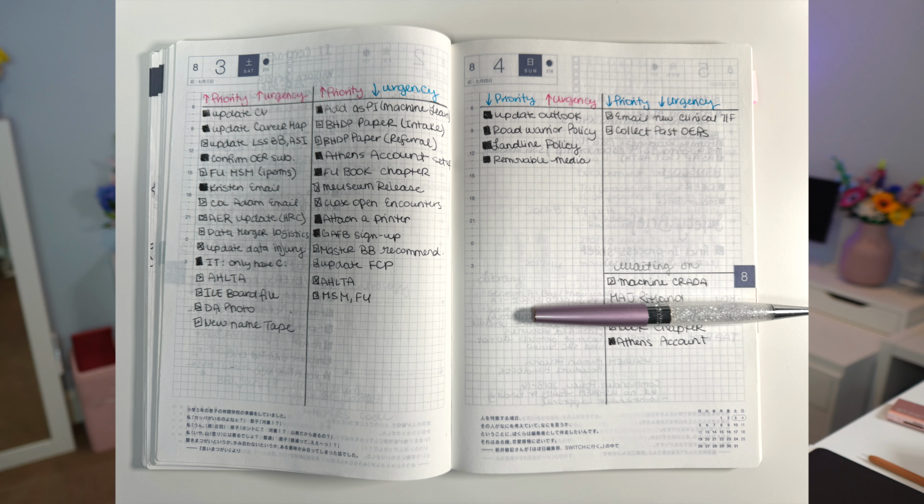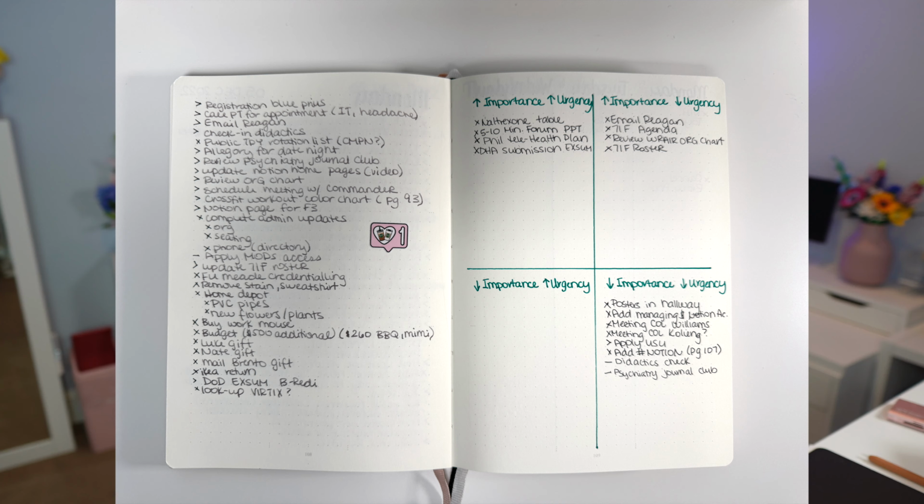If you choose to utilize this system, it's really easy to set up a notebook so that you're able to separate out your to-do list into these 4 quadrants. Depending on how many tasks I have, I've been known to do this every day or every week. On the left side of the page, you can write down all of your tasks. Don't worry about organizing them as you're writing them down.